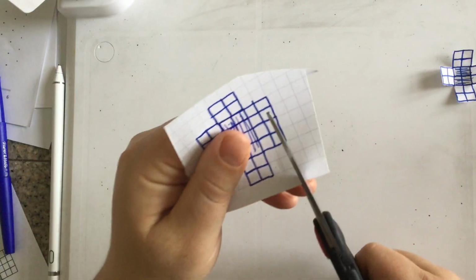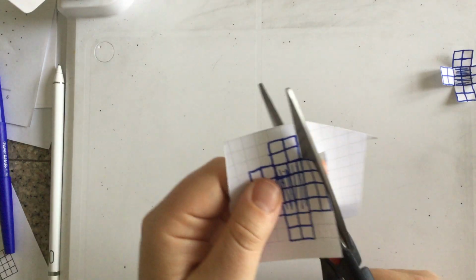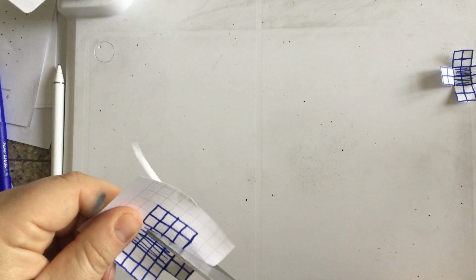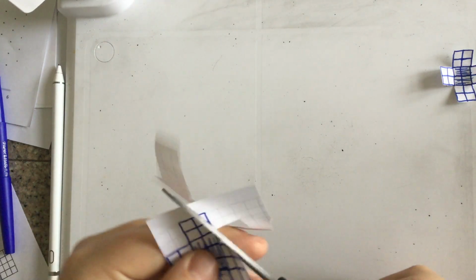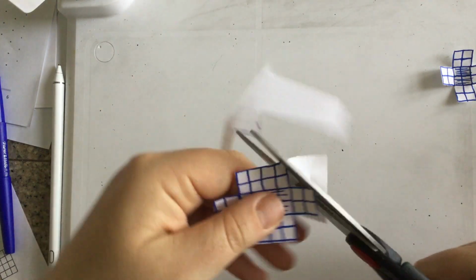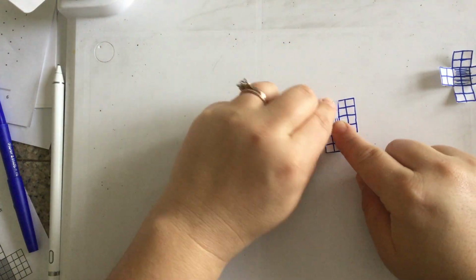So I'm going to cut this one out here. All right, so now I have my new rectangular prism. Okay, and we're going to fold our flaps.